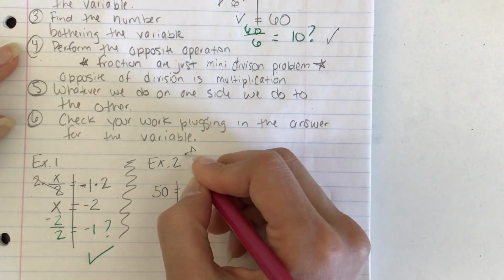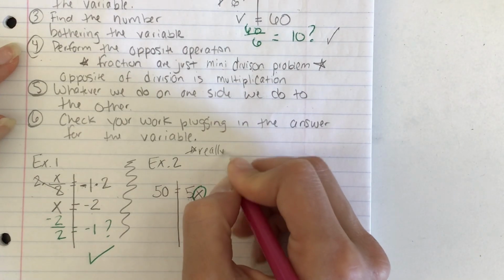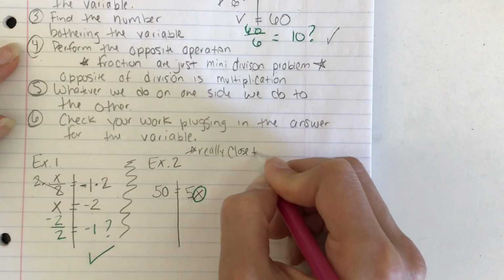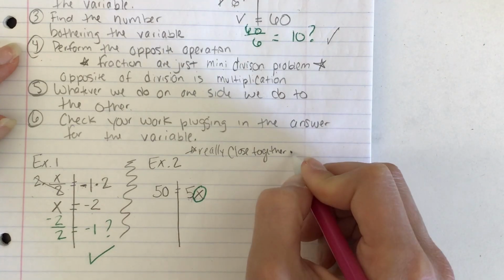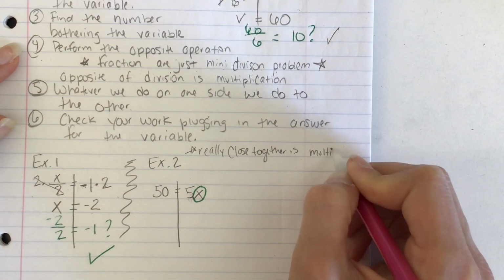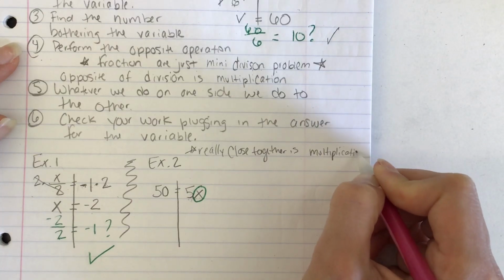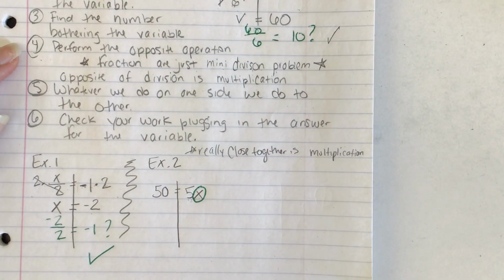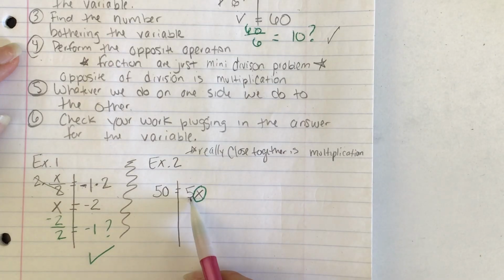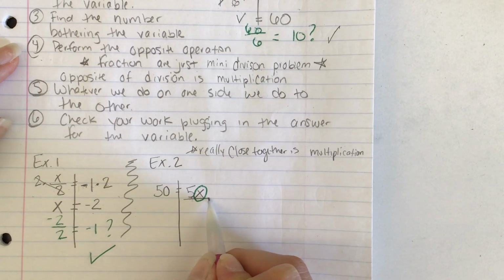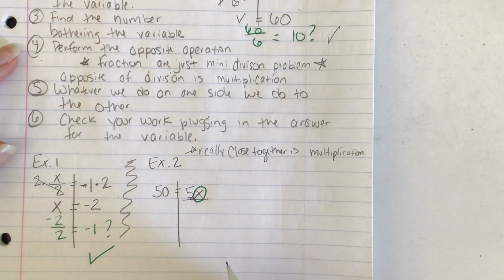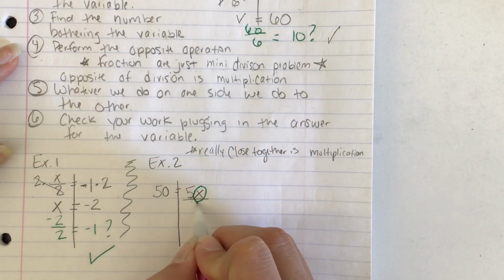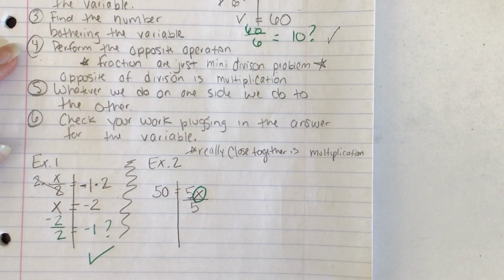Let's put that as a note. Really close together is multiplication. So we need to do the opposite of multiplication, which is division. And a lot of people put this line here because, again, division is just a mini fraction. So we're going to divide by 5.